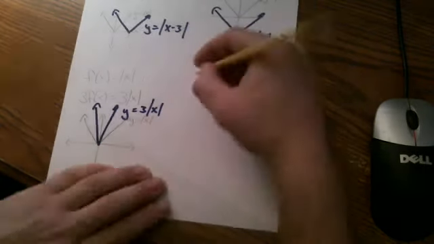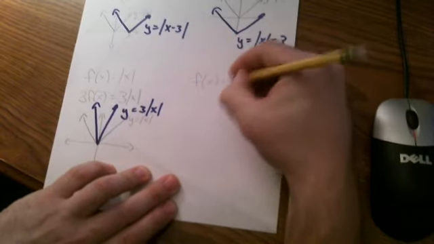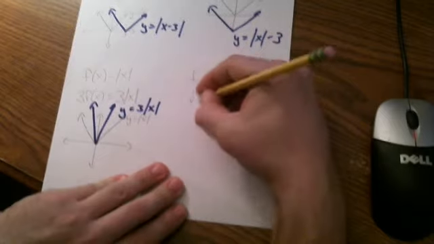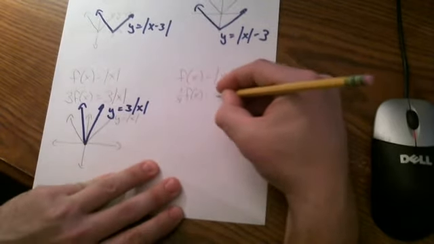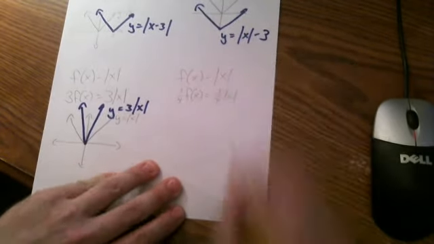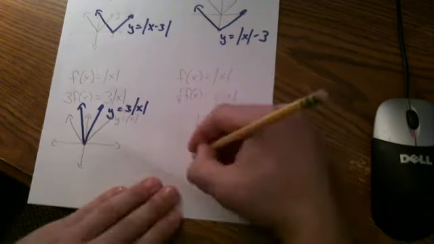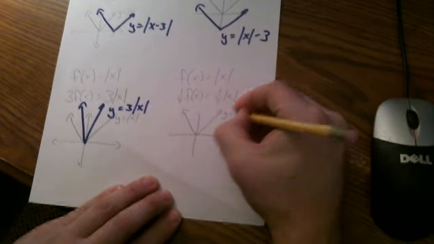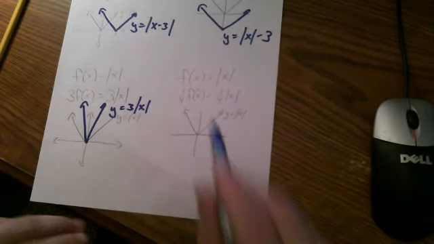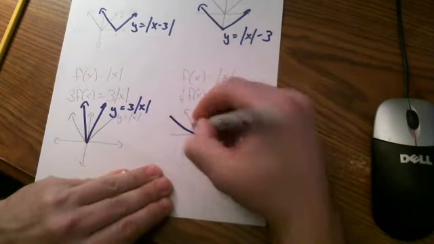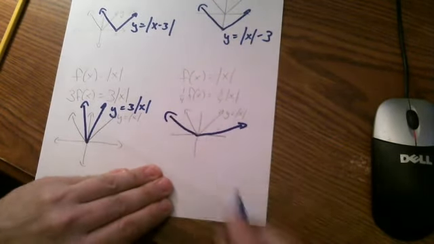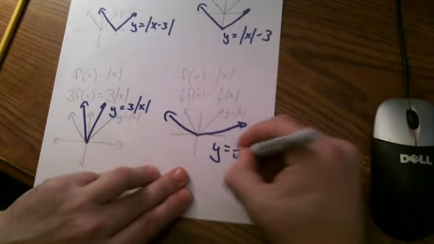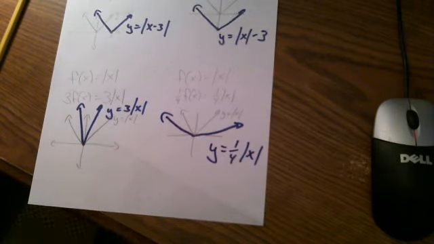So multiply by a fraction. Absolute value of x. What would happen if we had 1/4 times f of x, which is 1/4 times the absolute value of x? The absolute value graph looks like this. And if we're multiplying by a fraction, it's going to make the graph more wide. Let's just pretend that's symmetrical over the y-axis. This is y equals 1/4 times the absolute value of x.